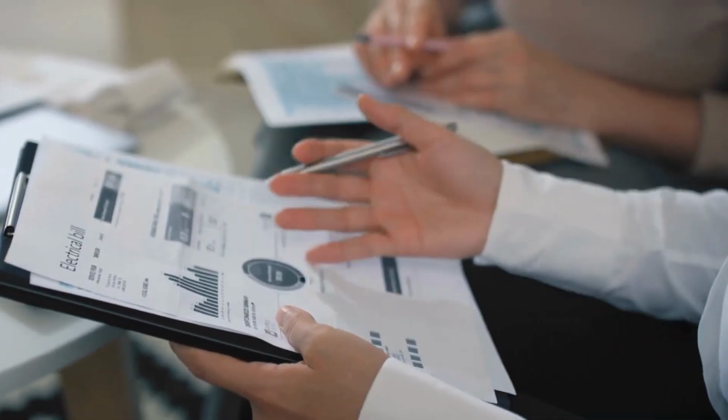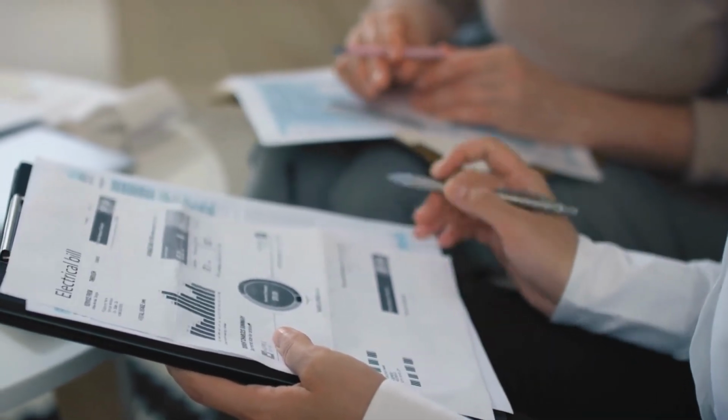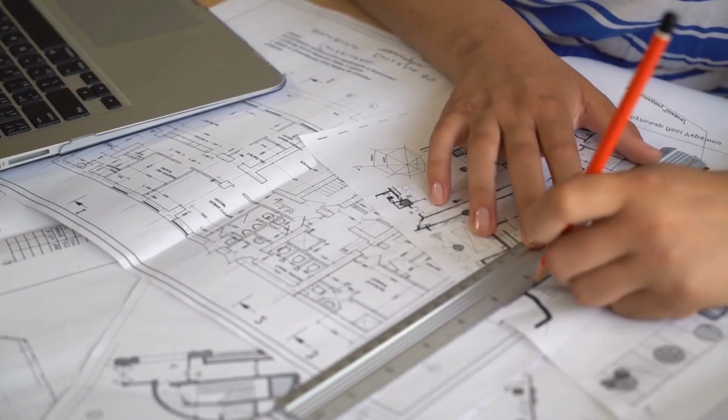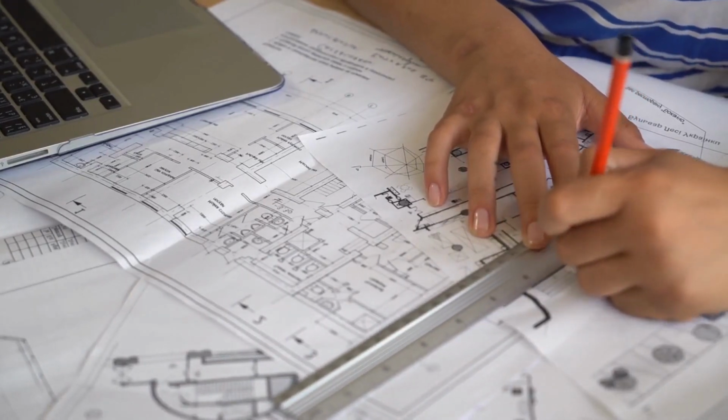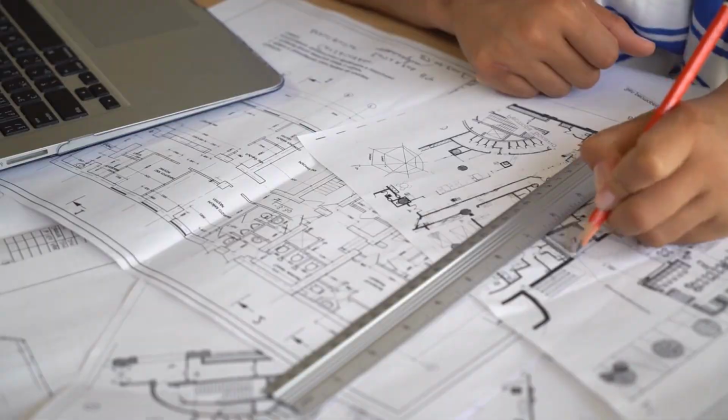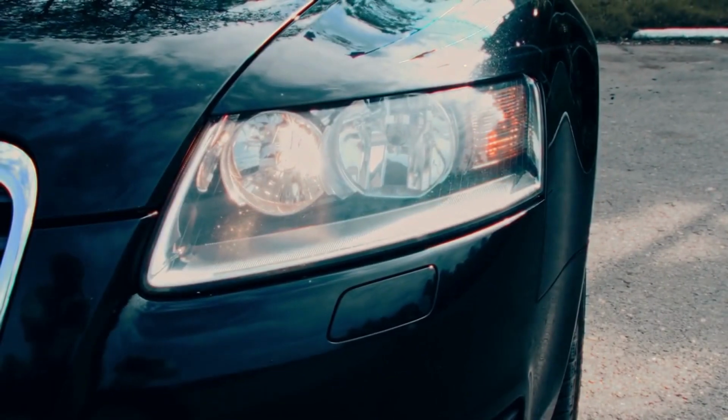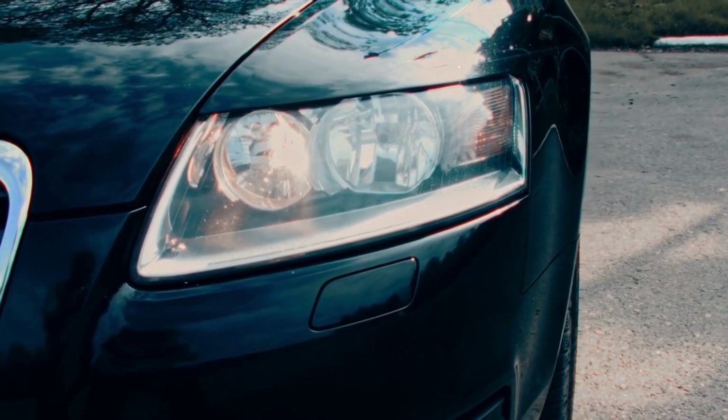Part 4, Step 2, Not brainstorming enough solutions. The second mistake is not brainstorming enough solutions. It's important to generate as many ideas as possible, even if some of them seem far-fetched. The more ideas you come up with, the more likely you are to find a good solution.